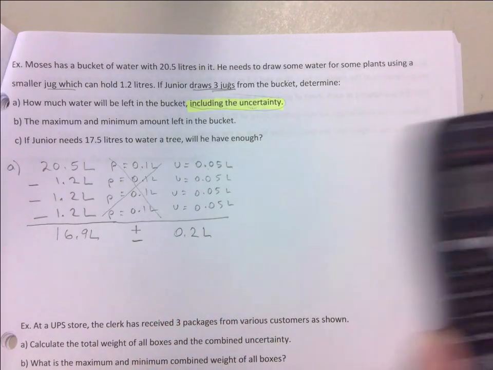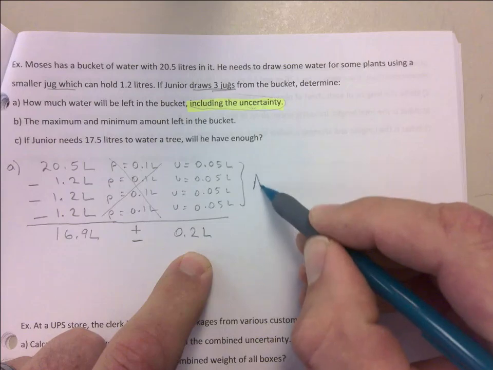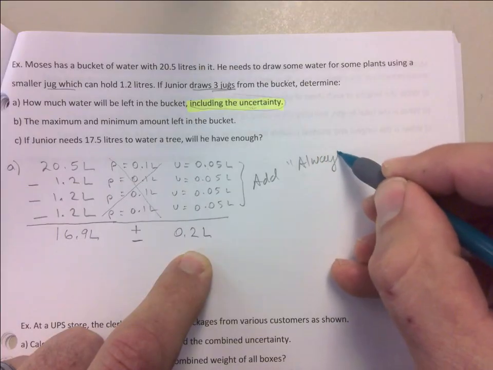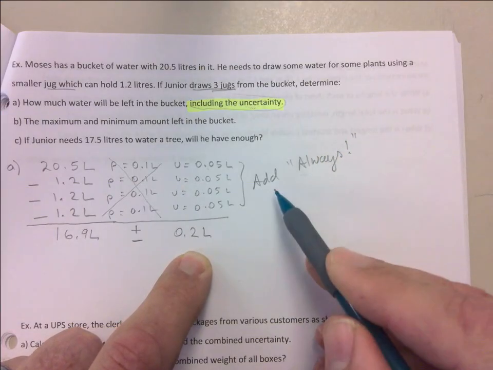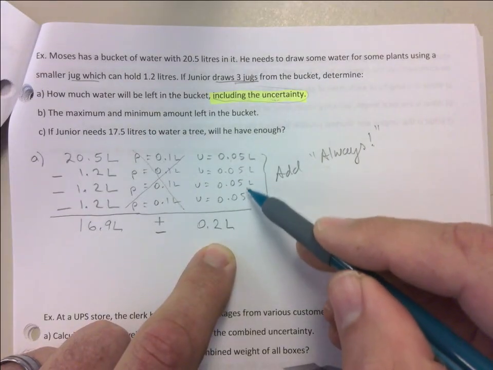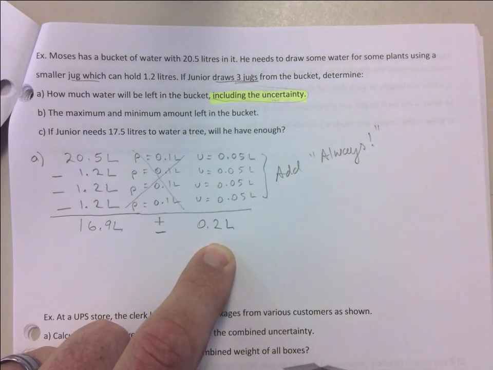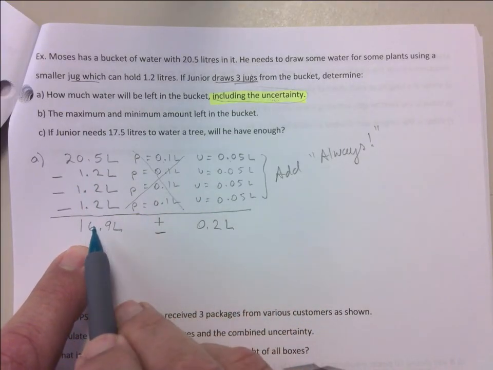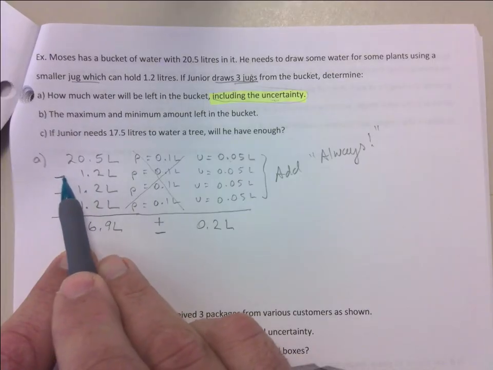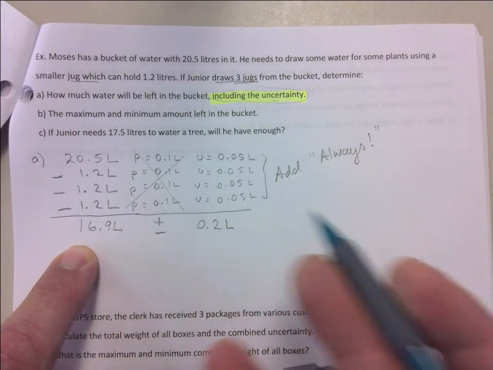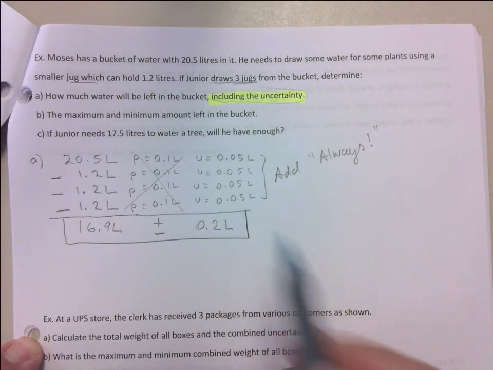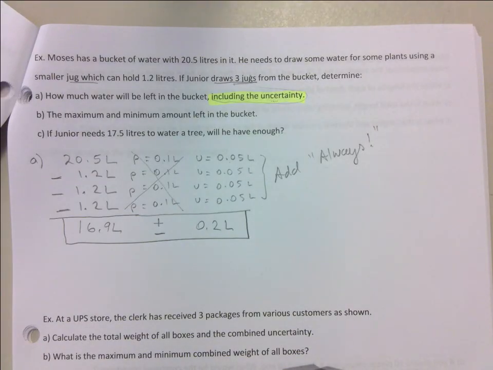And I want to make a note here. We add, and we always add. Okay? When it comes to the uncertainties that are present, we always add them up. There's never a subtracting scenario. The only time you have to determine do I add or subtract is the actual measurement. But because I'm drawing water out of the bucket, it's implied that we're subtracting, right? So this is really what the question wanted. Okay.